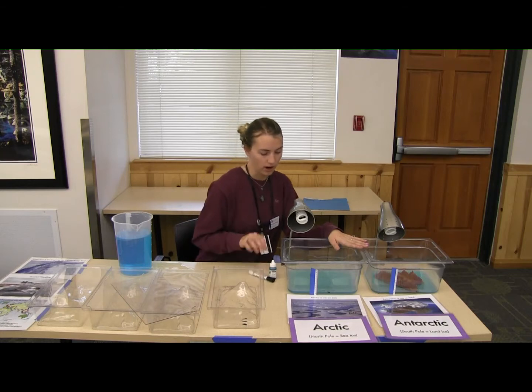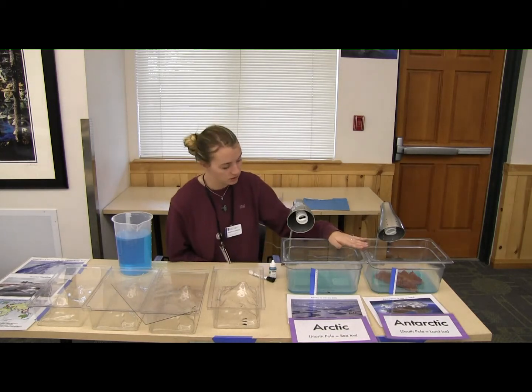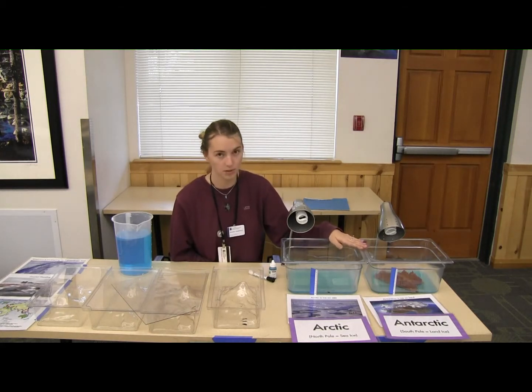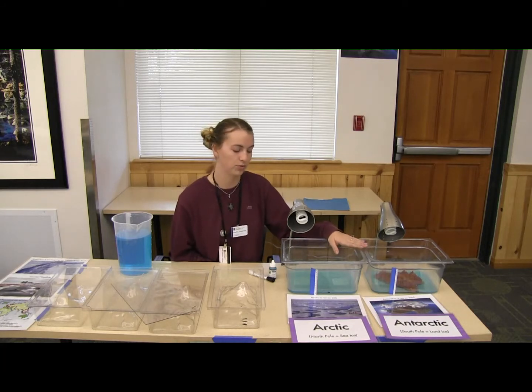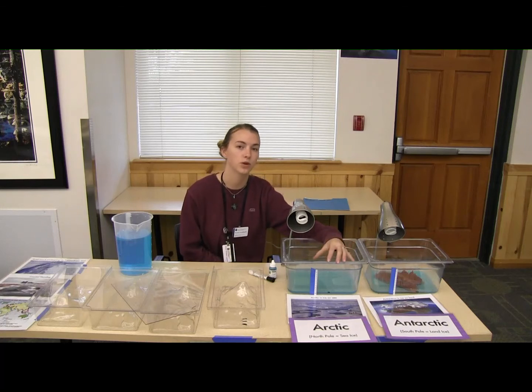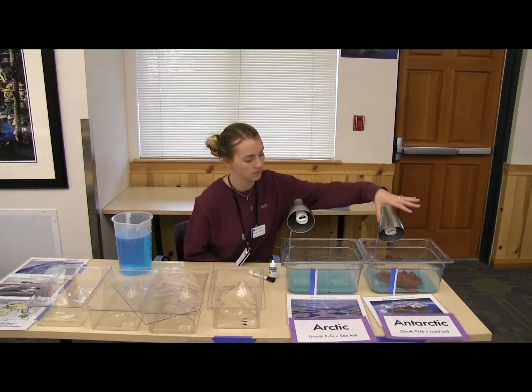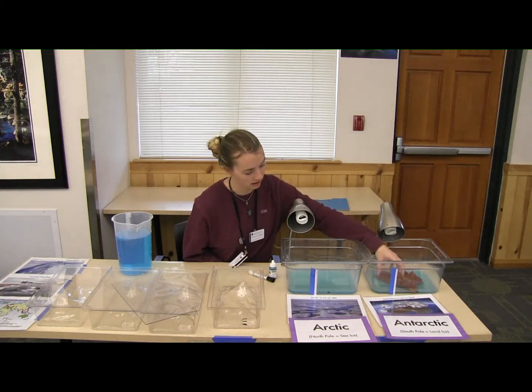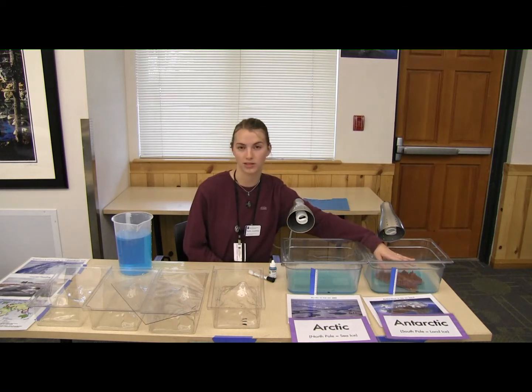So for how the oceans are rising, we have these two bins over here. They're filled with the same exact amount of water and just got a little bit of blue food coloring in it so you can see it a bit better. And they represent our two poles. So this one is the Arctic, or North Pole, and it is not a continent, it is just ice floating on the sea. And this one over here, you can see this brown lump inside is representing land.